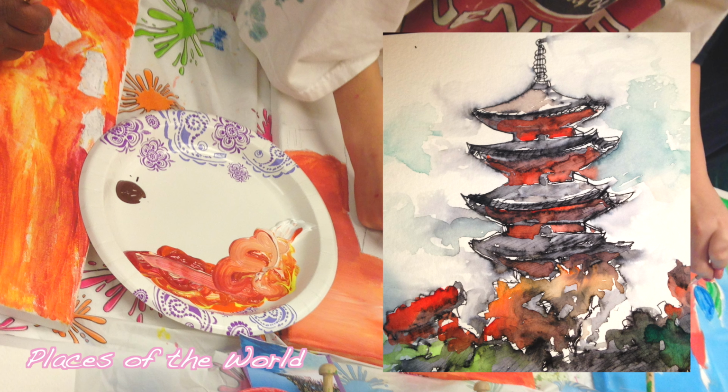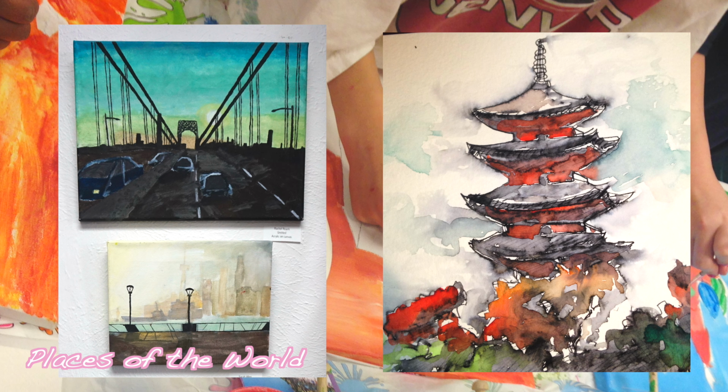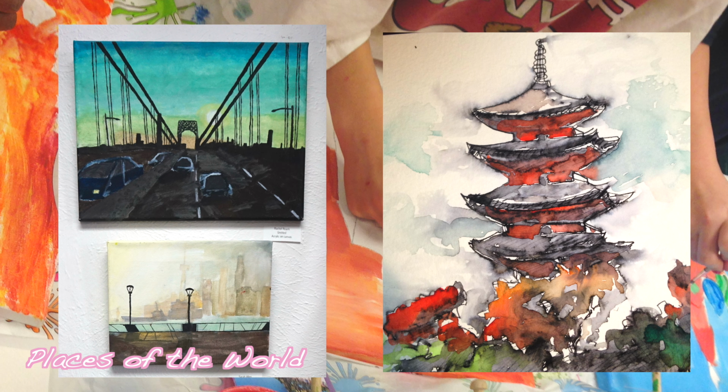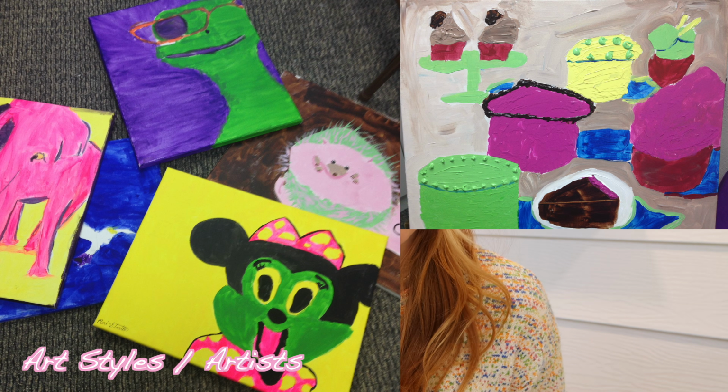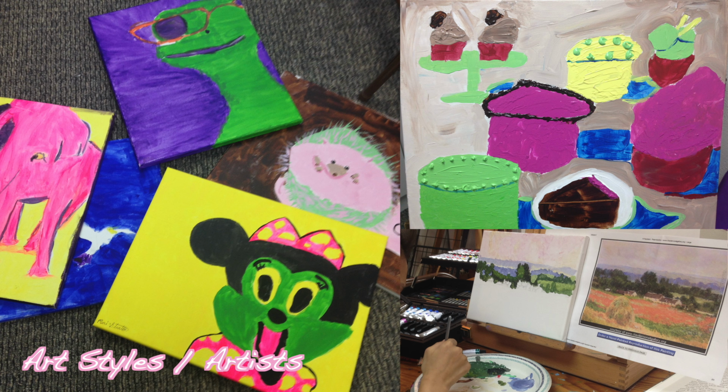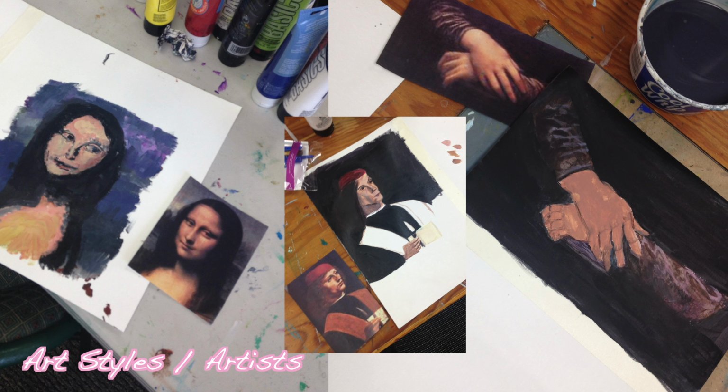There's also things like I've done places of the world. So the whole class is a mixed media class, but we travel around the world and study the different major cities or major landmarks or architecture or structures or statues all across the world. So that's a good one. Exploring different art styles. So lots of famous art styles, different techniques, different famous artists.